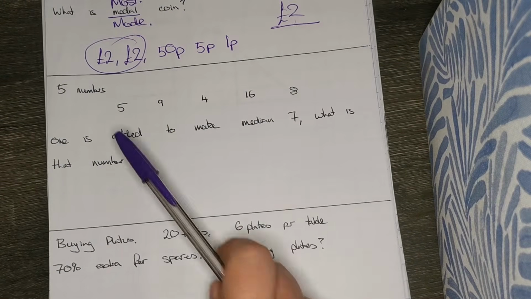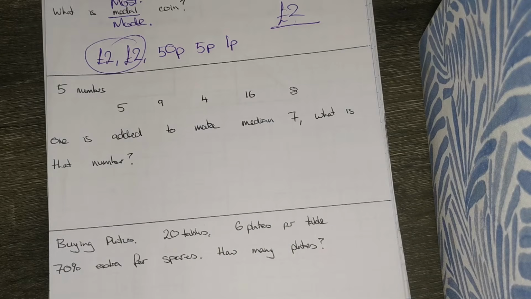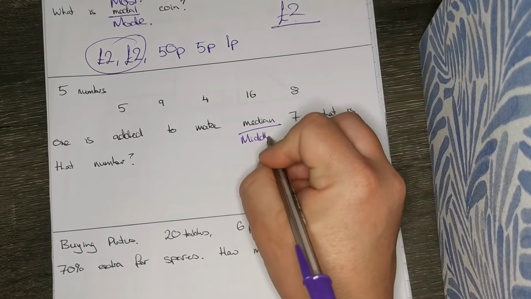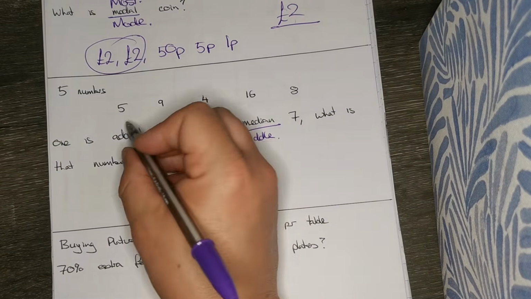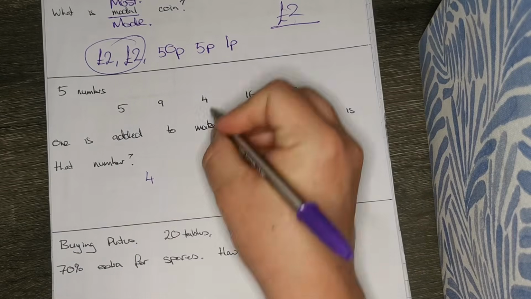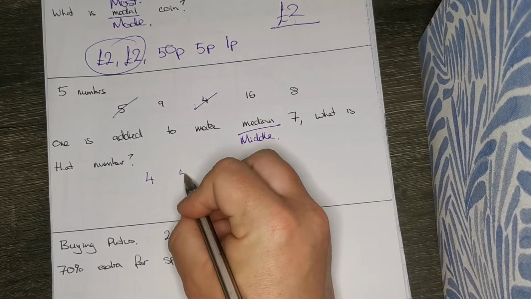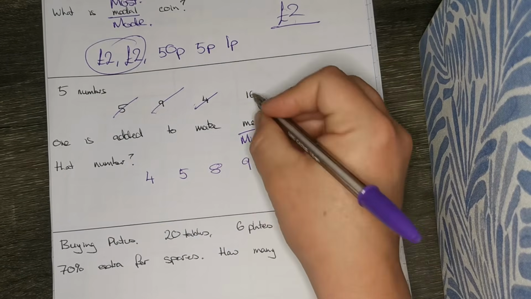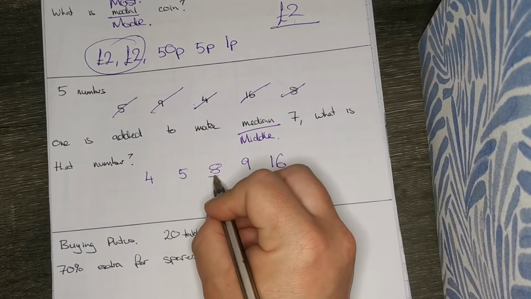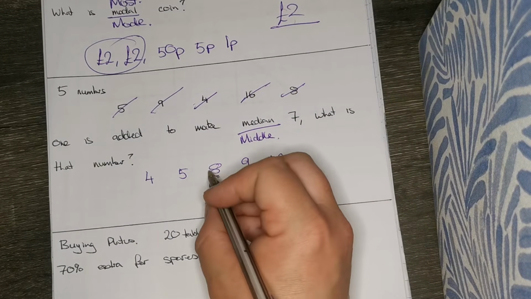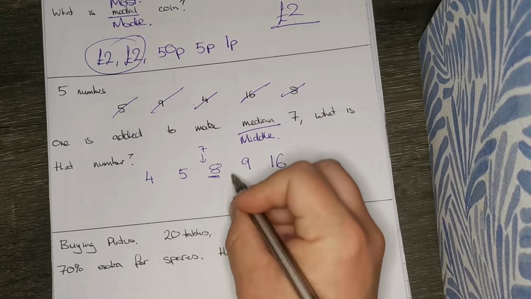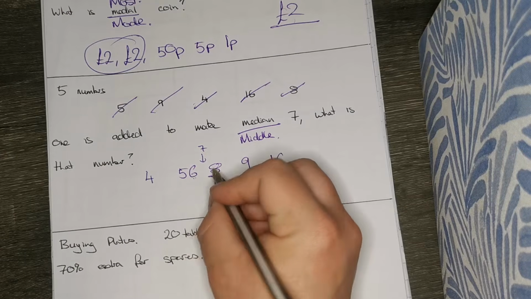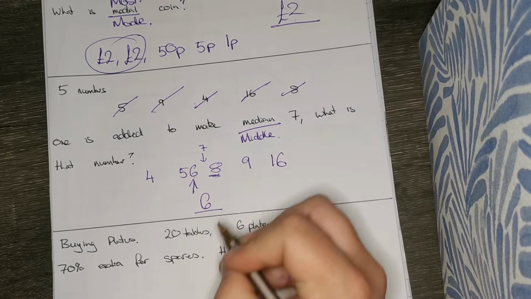I've got 5 numbers, 5, 9, 4, 16, 8. One number is added to make the median 7. What is that number? The median is the middle one. So I'm just going to write these numbers out in order first. So I've got 4, 5, 8, 9, 16. So at the minute, my middle one is 8. If I want the middle one to be 7, I'm going to need a 6 there, because then halfway in between 6 and 8 is 7. So 6 is my added number.